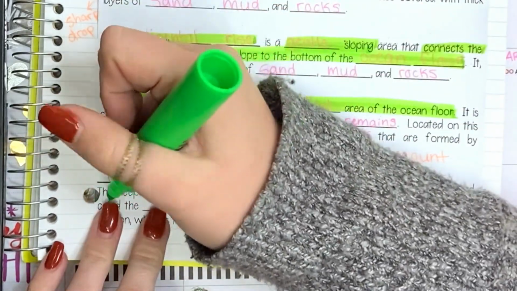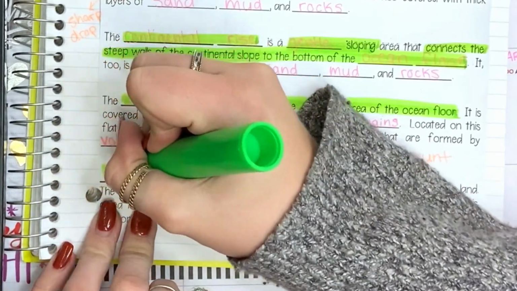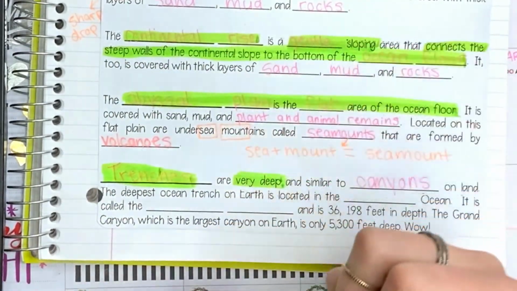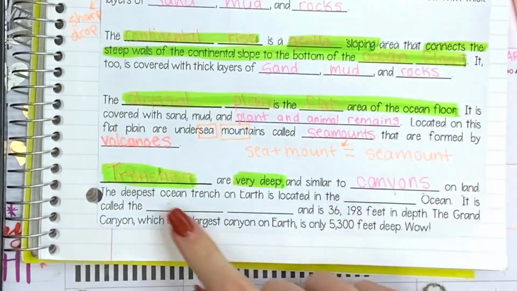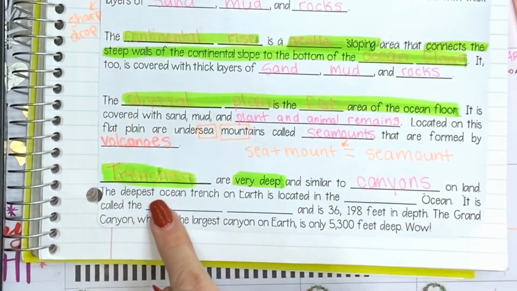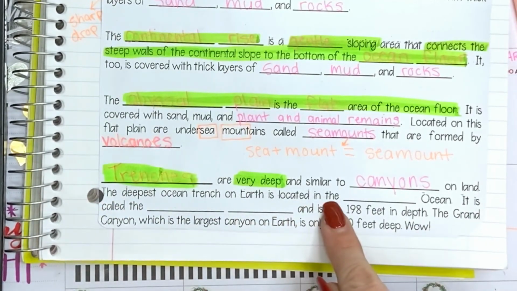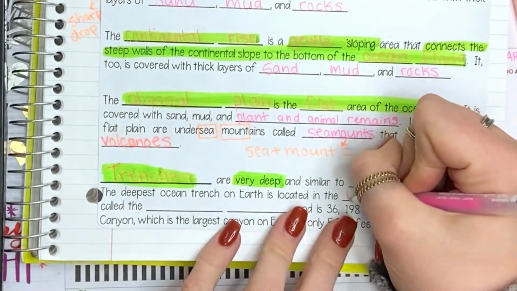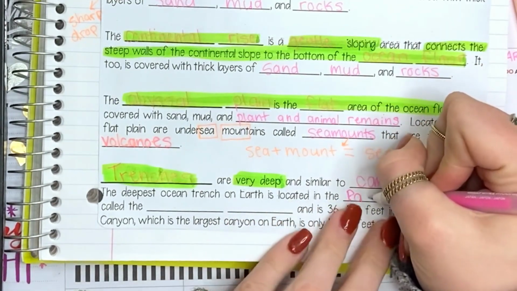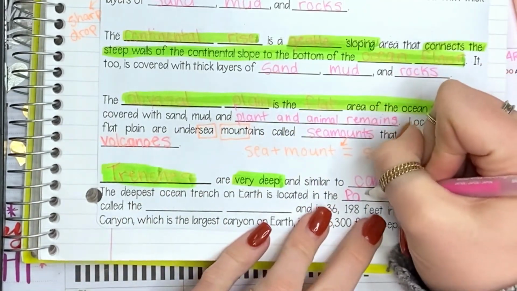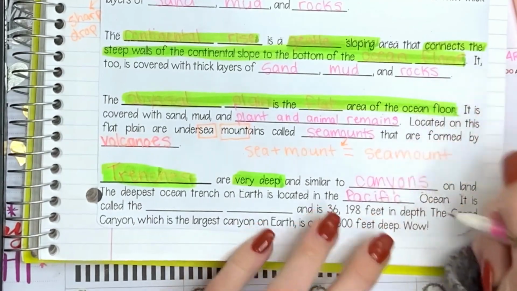So trenches are very deep and similar to canyons on land. We're going to highlight trenches because that is what we were talking about, and we're also going to highlight very deep. The deepest ocean trench on Earth is located in the Pacific Ocean. We talked about the different oceans. The deepest known trench in the entire world is located in the Pacific Ocean.